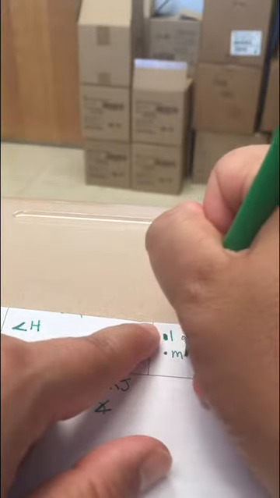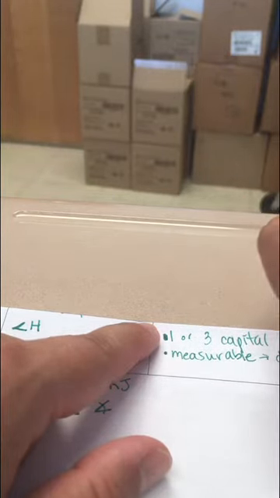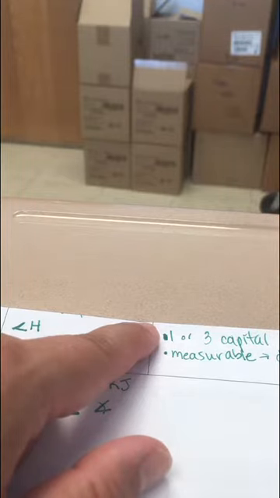Angles are measurable. Now, there are actually different ways to measure them, but we're primarily going to be in degrees. So they're measurable with degrees.